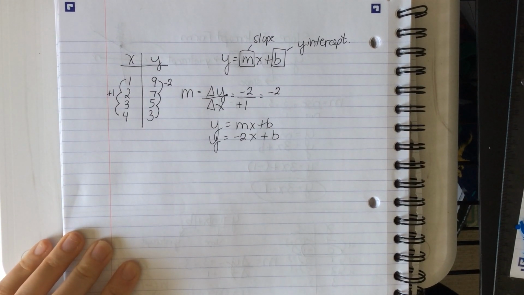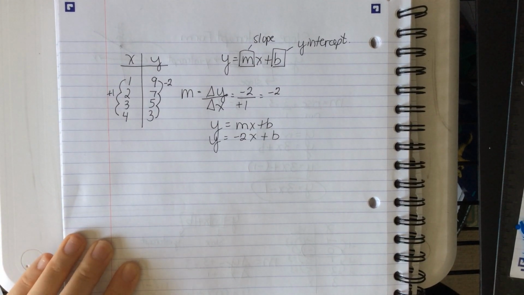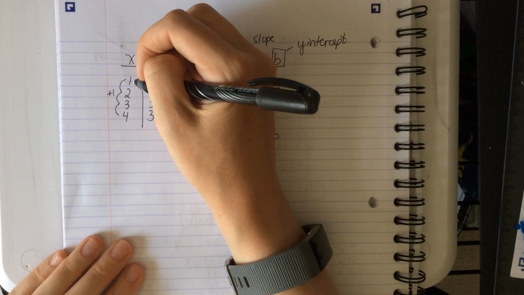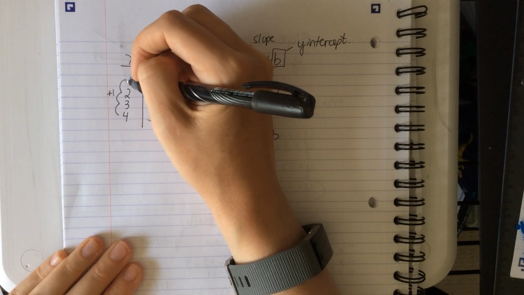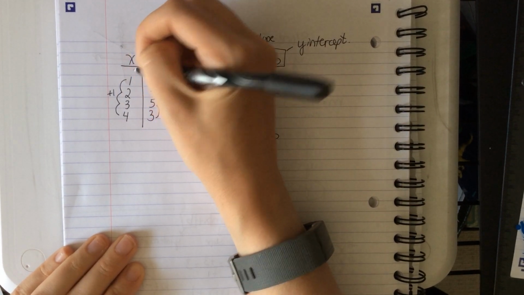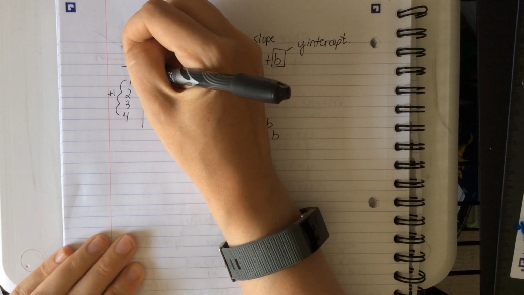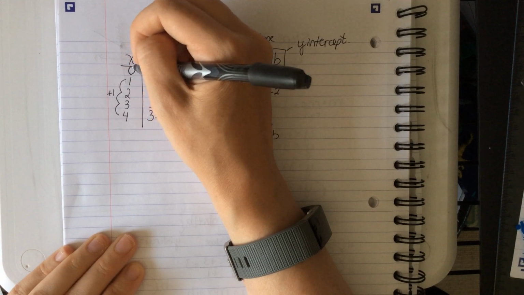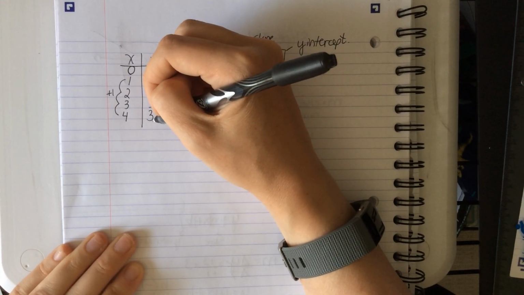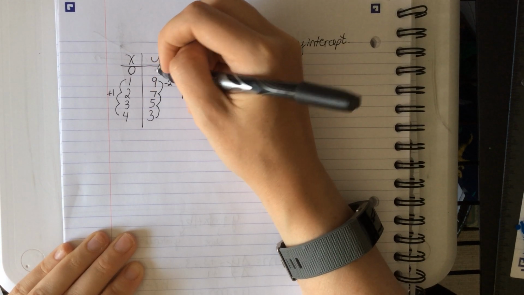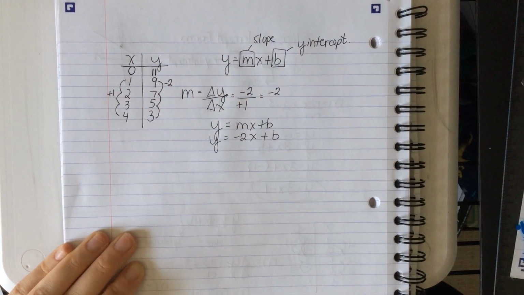Well, this table doesn't have x equals 0. So what can we do? Well, what we know is that there's a pattern here where x is increasing by 1 every time. So I can go back and I can extrapolate this information. I can put a 0 here. And I've gone backwards. 4, 3, 2, 1, 0. And so now I need to go backwards with this pattern. 3, 5, 7, 9 is going to be 11.